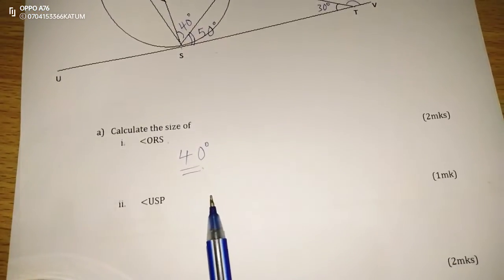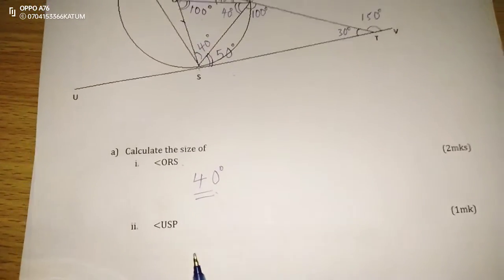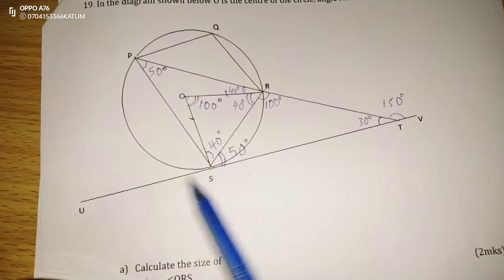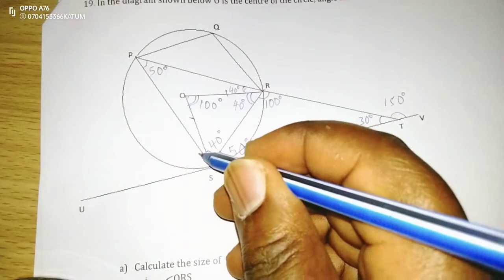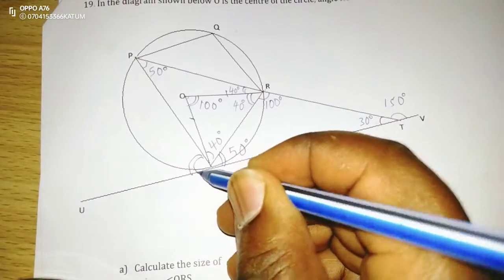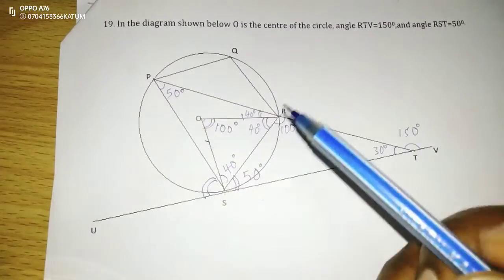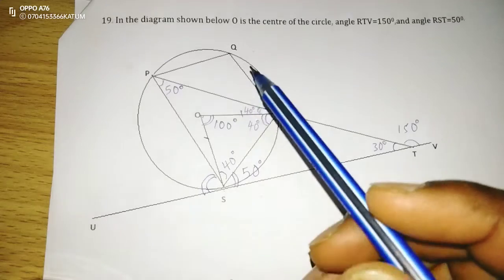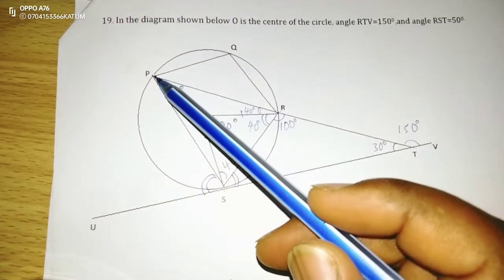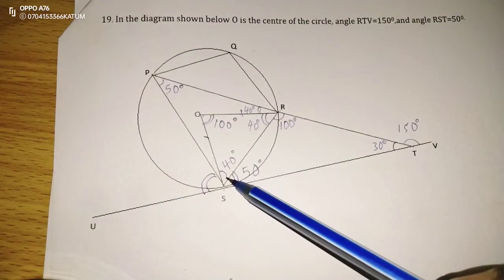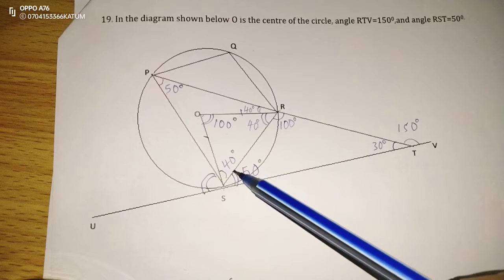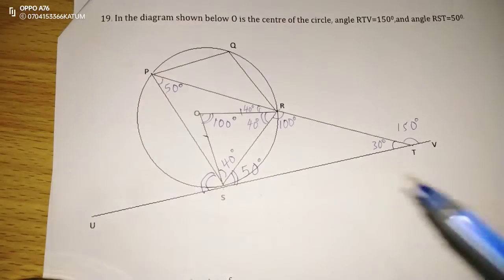Okay, the second one, USP, this angle. There is a property we have applied, and we are going to apply it. We have just said that the angle produced in the alternate segment by a chord is equal to the angle made by the same chord and a tangent. So we apply the same.